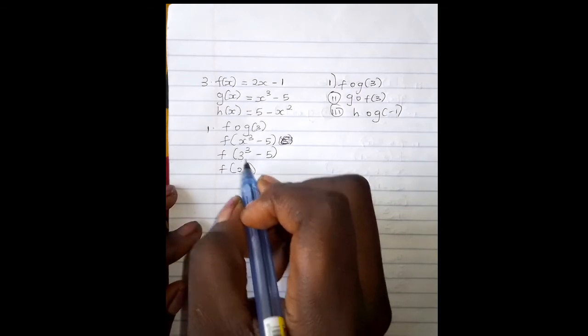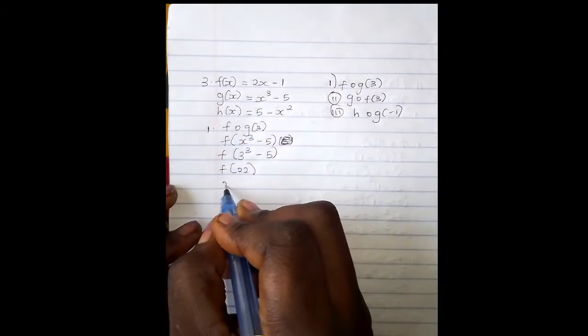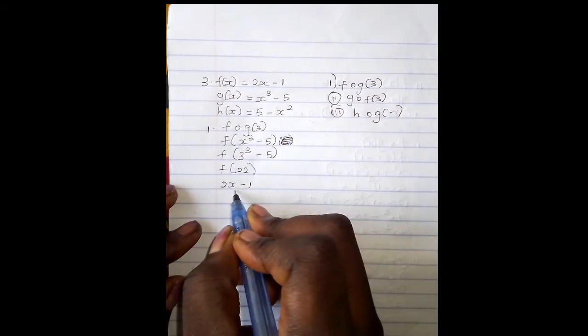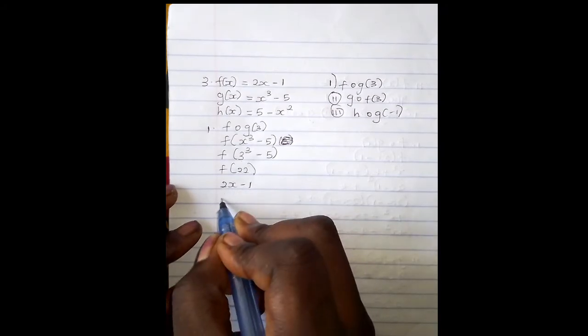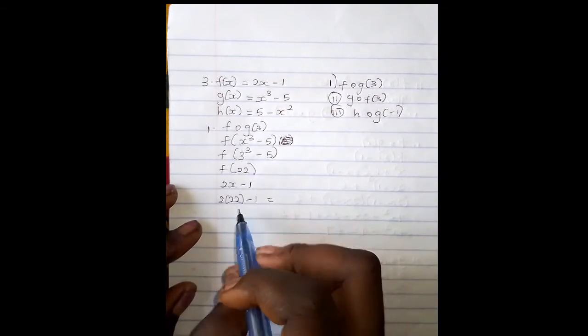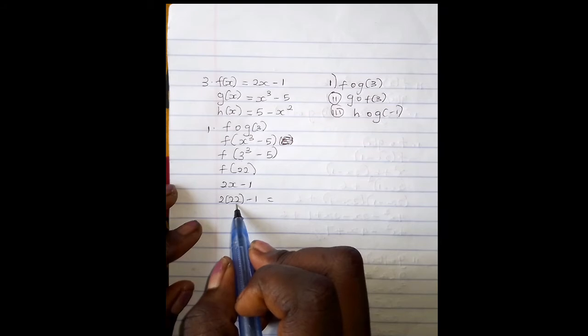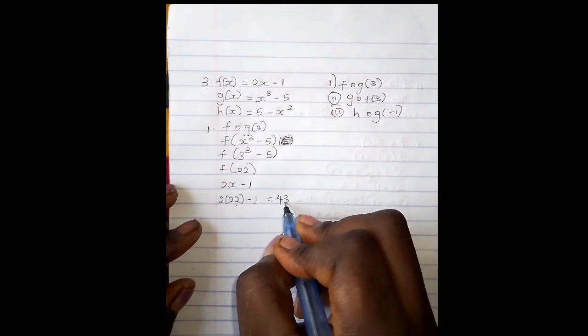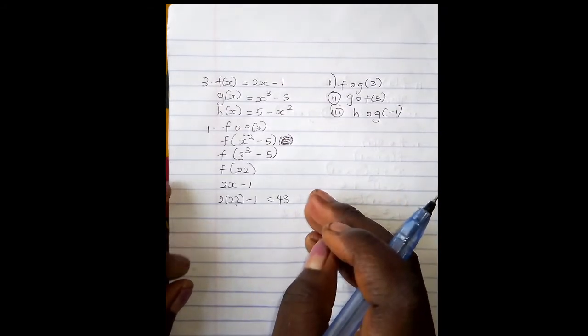So now what's our f? Our f is given as what? 2x minus 1. And we say wherever we see x, we put what? 22. So it becomes 2 into 22 minus 1, which is equal to 2 times 22, we have 44. 44 minus 1, we are going to have what? 43. So this is the answer for the first equation.